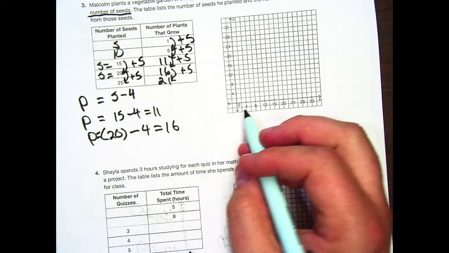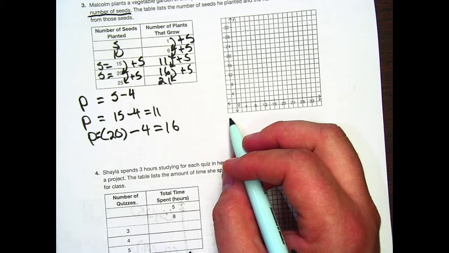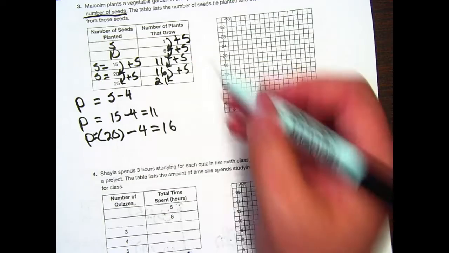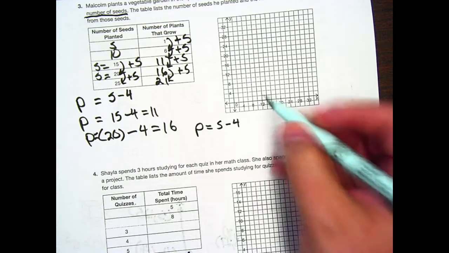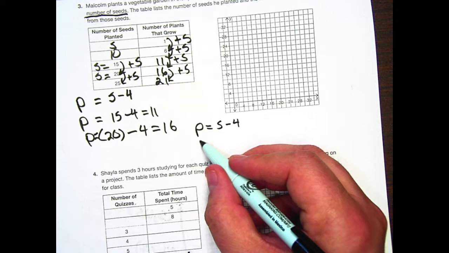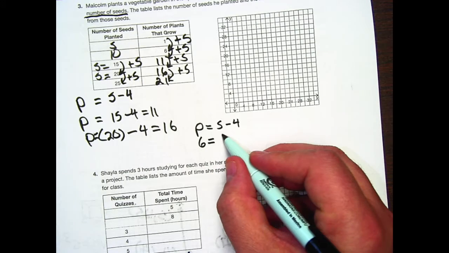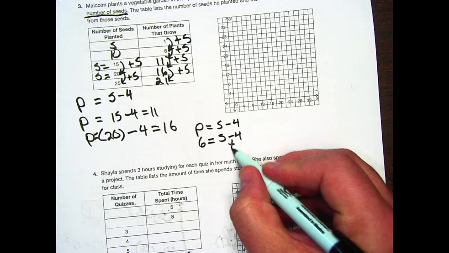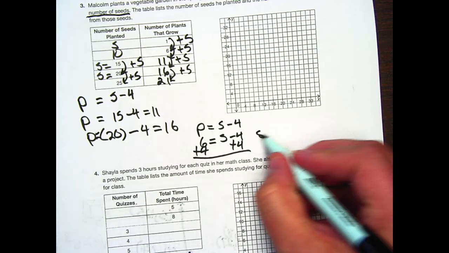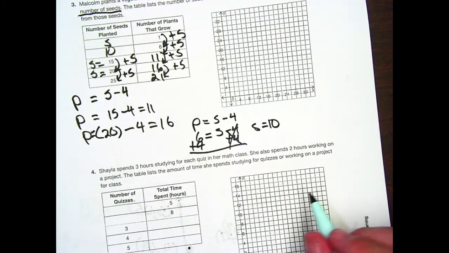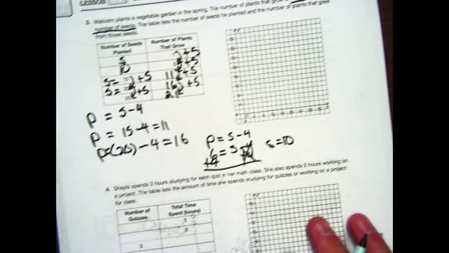So one of my students said, well, you could just add 4 to this number. In other words, if we said P is equal to S minus 4, and we're given P, you could say 6 equals S minus 4, and then you would add 4 to both sides, and that's how you would get that S is equal to 10. Does that make sense? Because these would cancel? Yes. All right, good.